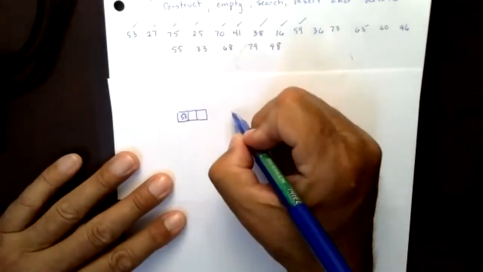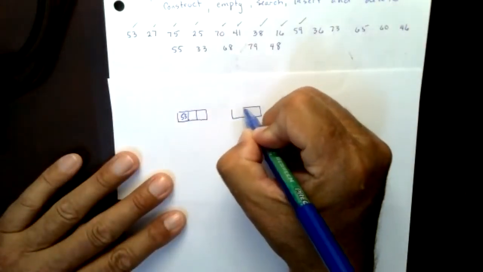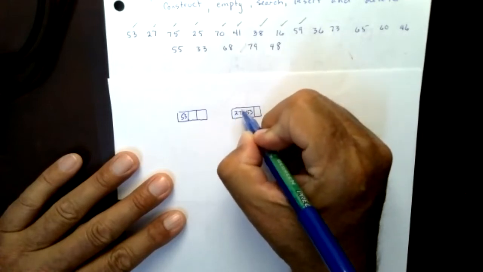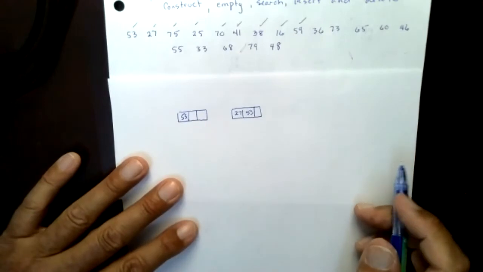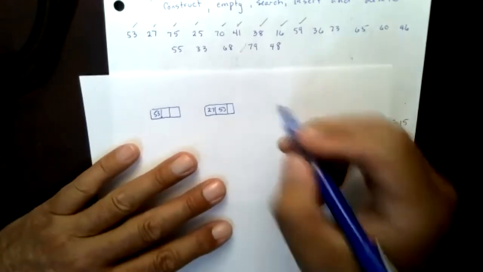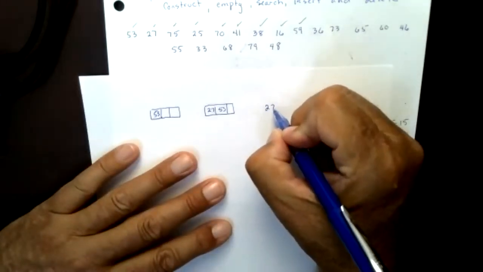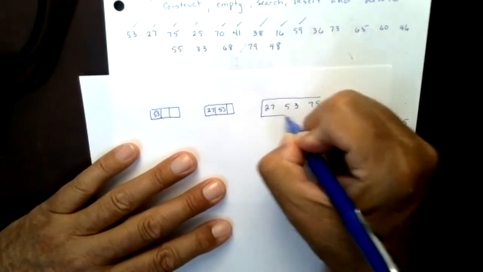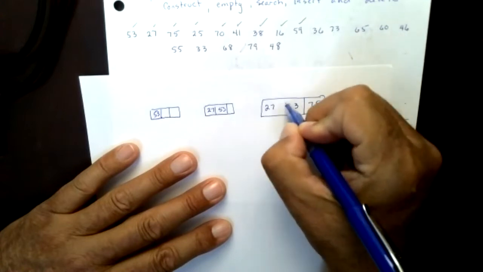My next number is 27. All right, so that's going to change this guy a little bit. I'm going to have 27, 53, and nothing. My next number is 75. So I'm going to have 27, 53, and 75. Filled it up, still on the first level.